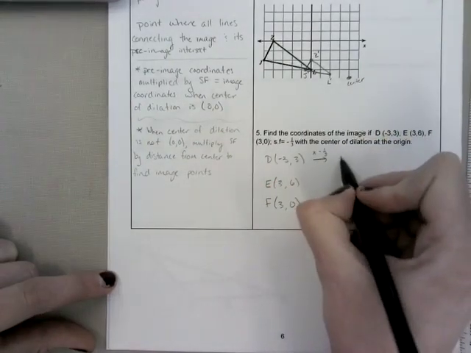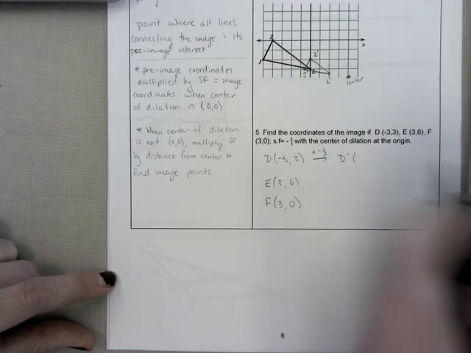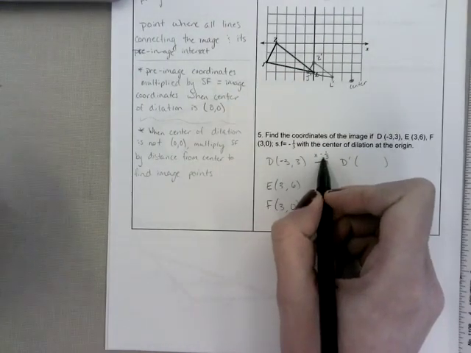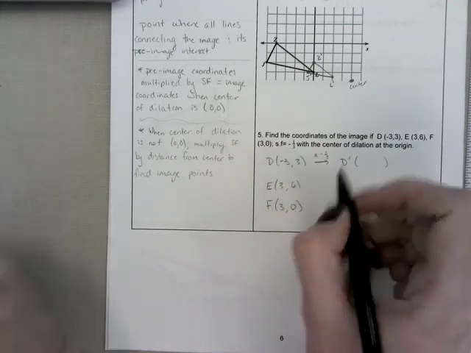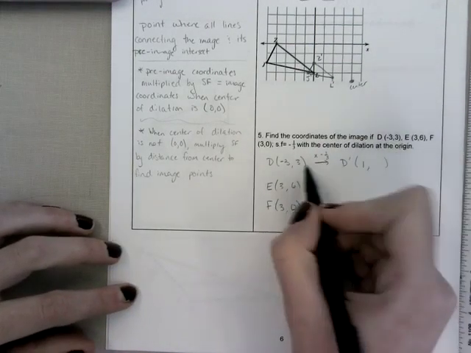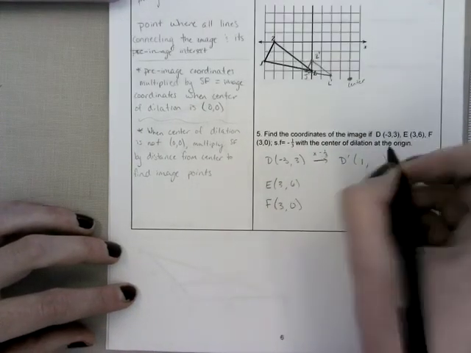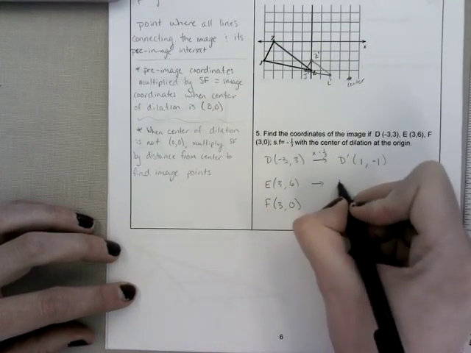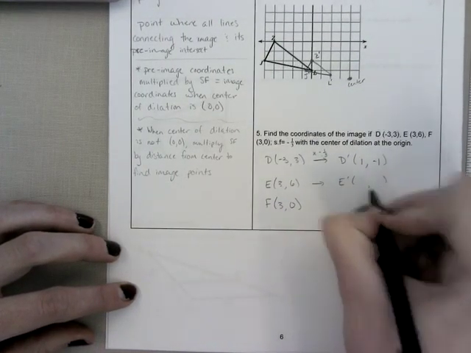Okay, so that's going to give us our new coordinates. Negative 3 times negative 1/3 is going to be positive, and dividing by 3, that's really what I'm doing, is going to give me a positive 1. 3 divided by negative 3 is negative 1. Okay, we're going to do the same thing for the E and F prime coordinates.